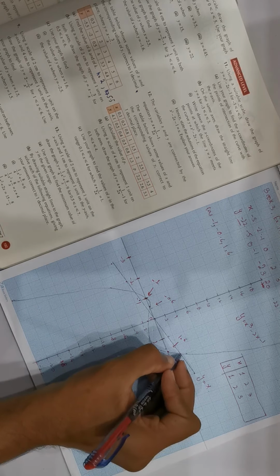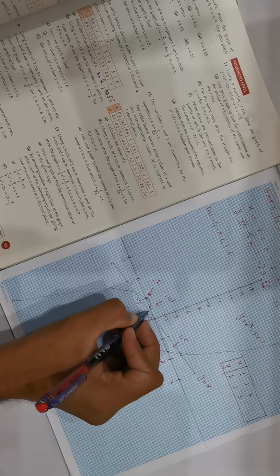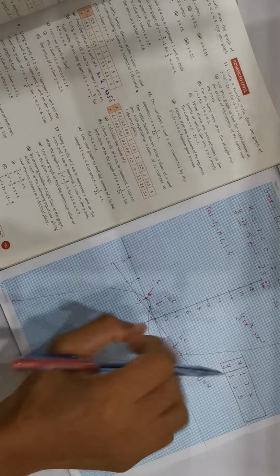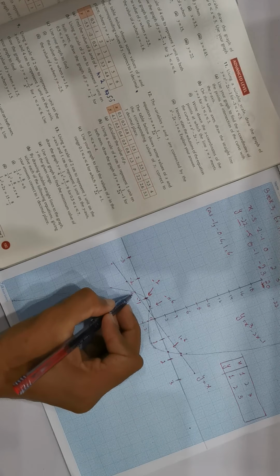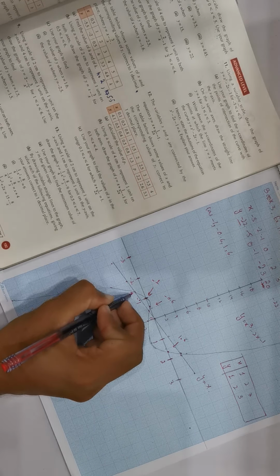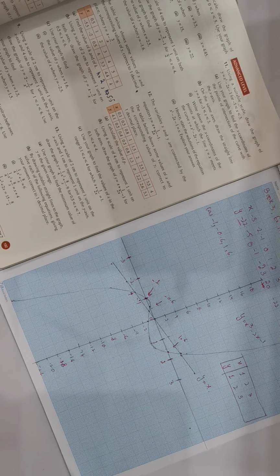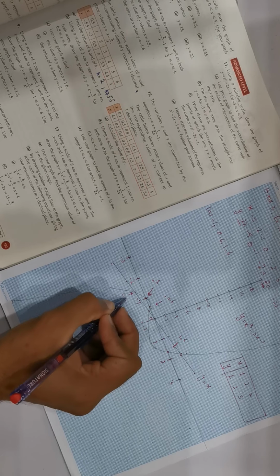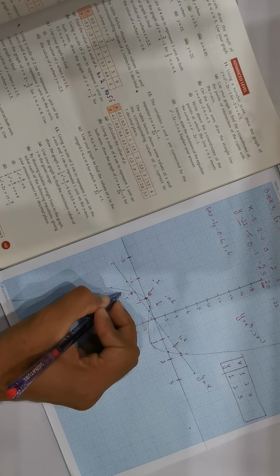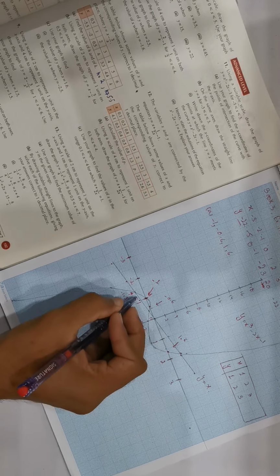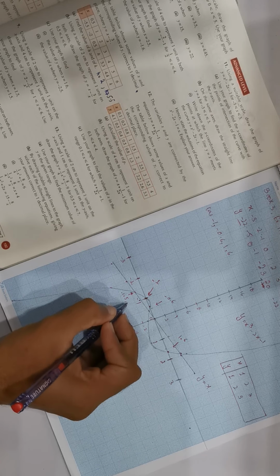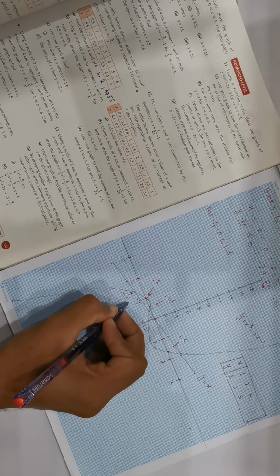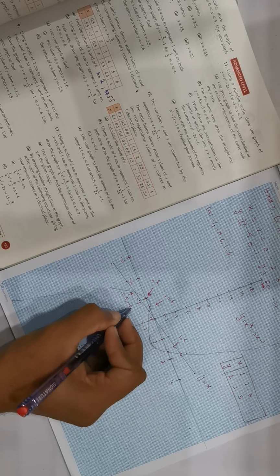Okay, so this is where they are intersecting. This is the point and this is the point. 1, 2 and 3, these are the 3 points. The coordinates of this specific point are somewhere around minus 1.5, and perhaps minus 1 on the y-axis, you may consider it as minus 0.9.